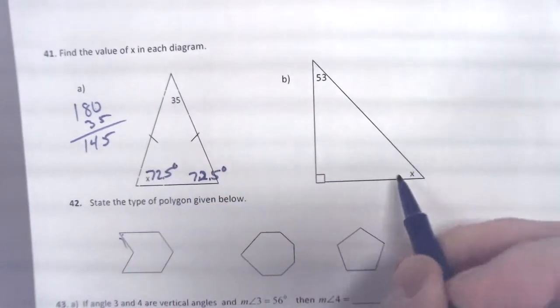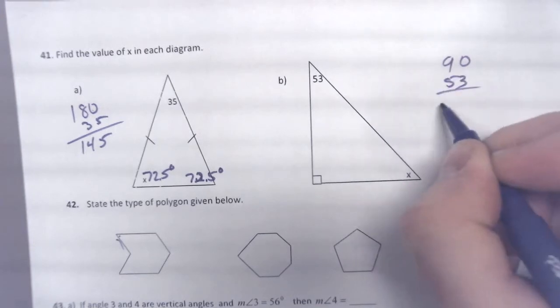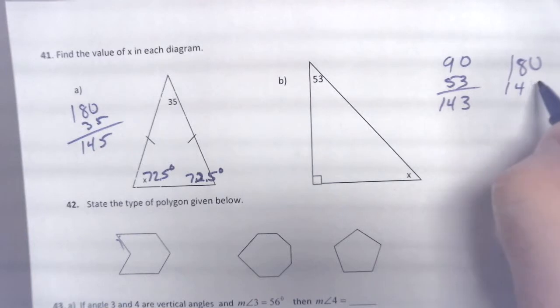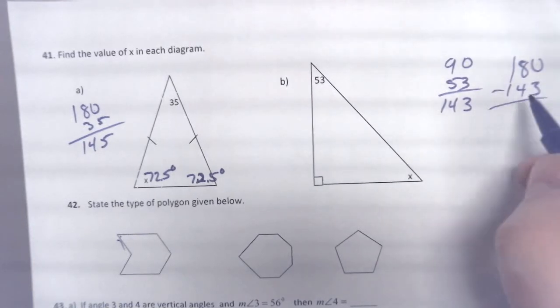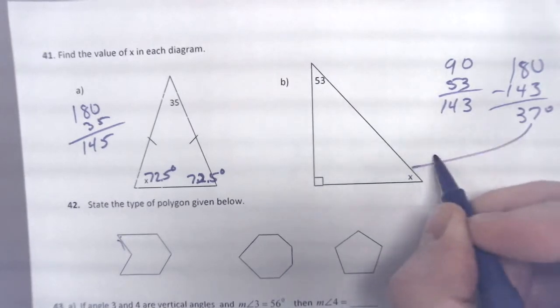degrees. If this is a right angle and that's 53, that's going to add up to 143. Triangle sum theorem says that they have to add up to 180, so I'm going to subtract that from 180, which gives me 37 degrees.